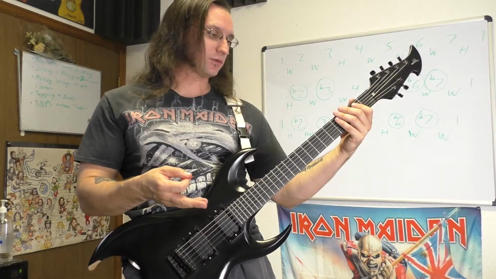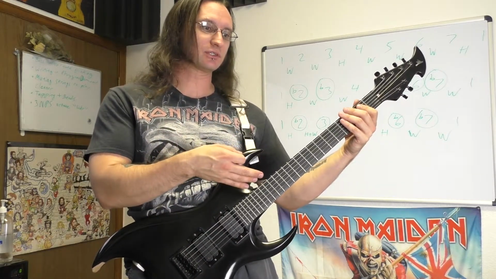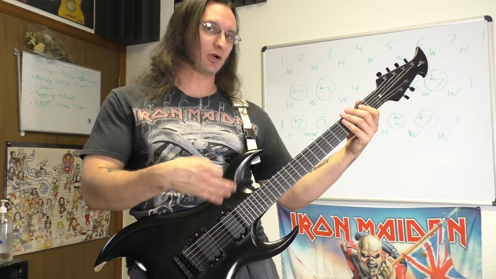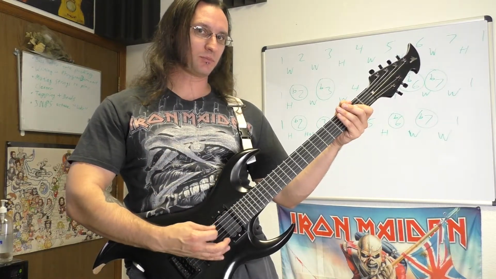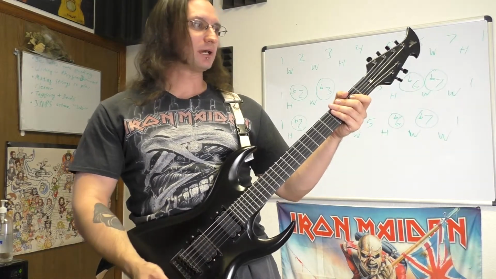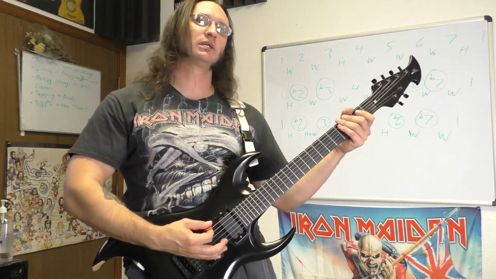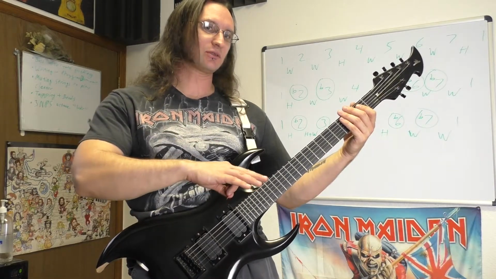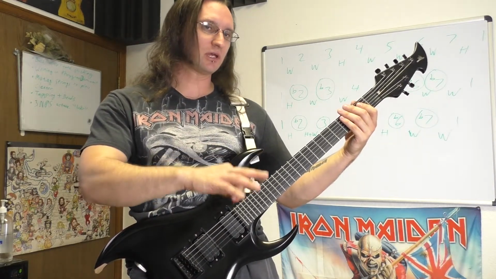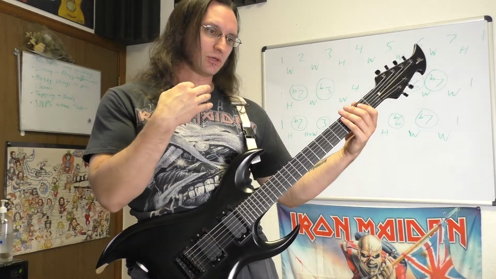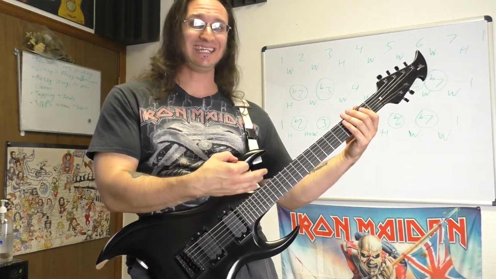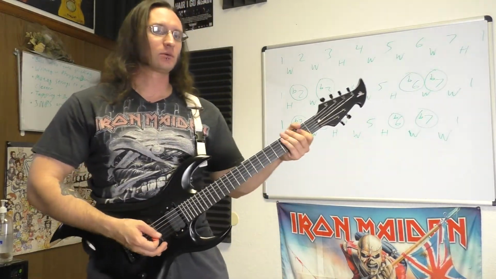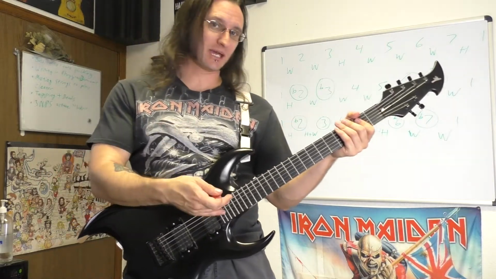Now you could argue that a big portion of that was also based on A harmonic minor, because I was pedaling off of that A note, but because I kept resolving to the open E, I feel that that is the root note of the riff. So that's why I feel that E Phrygian Dominant was the main mode for that particular riff.